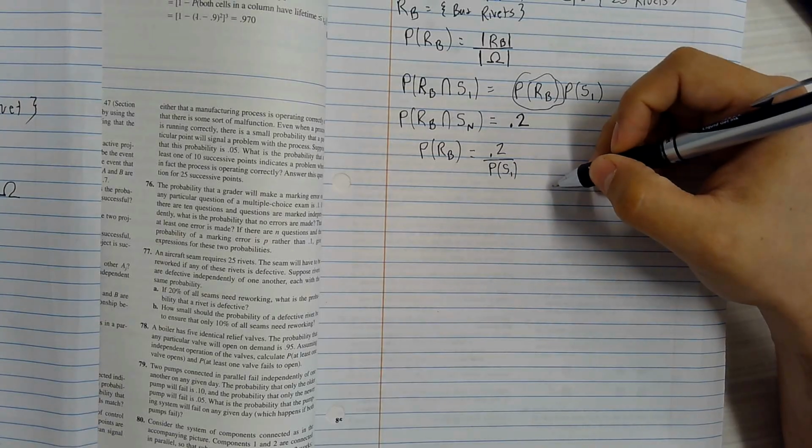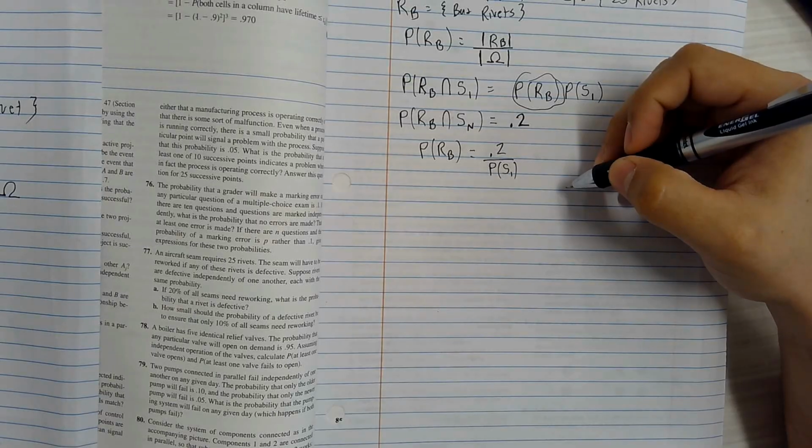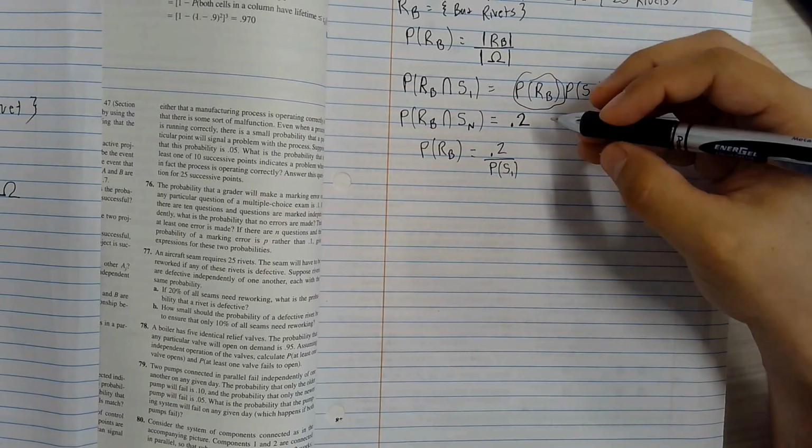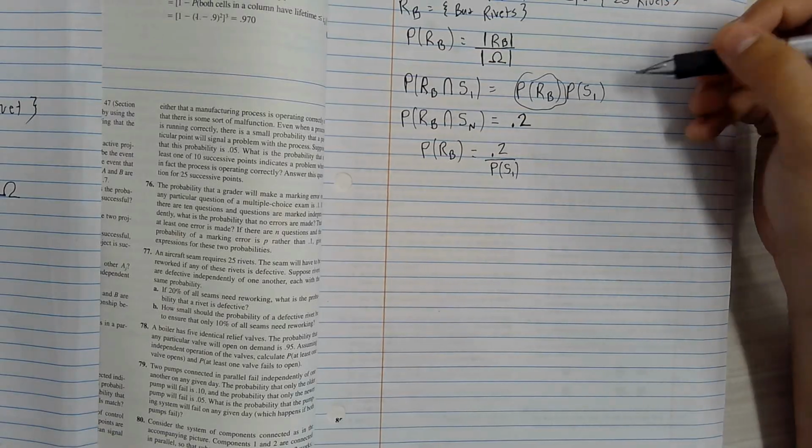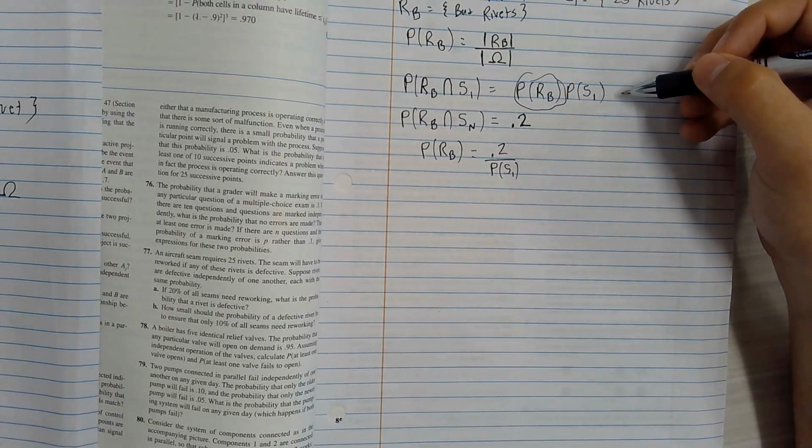And the probability of S1, well, you know the size is 25.